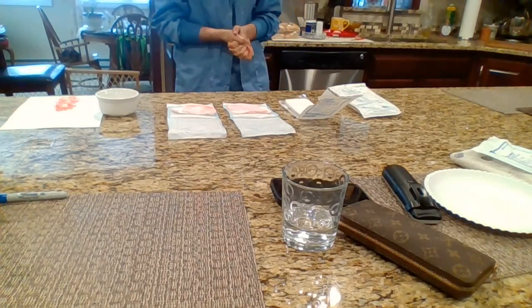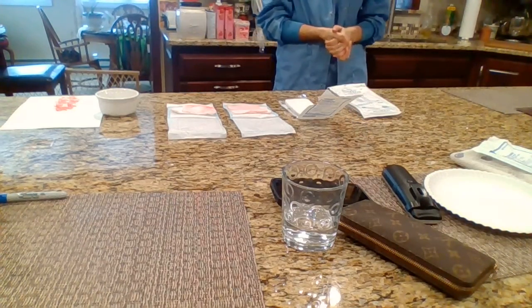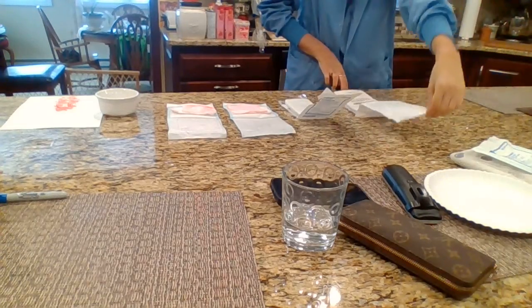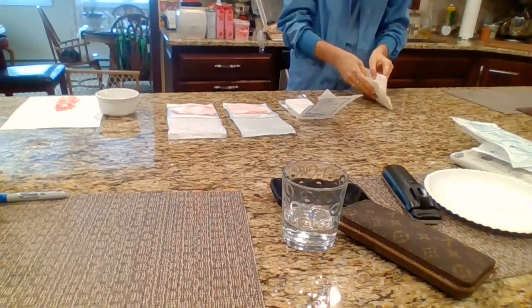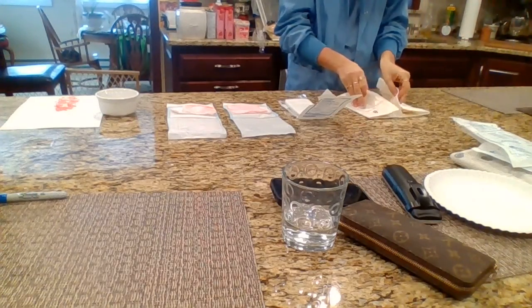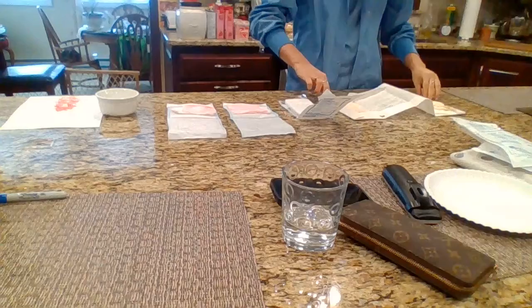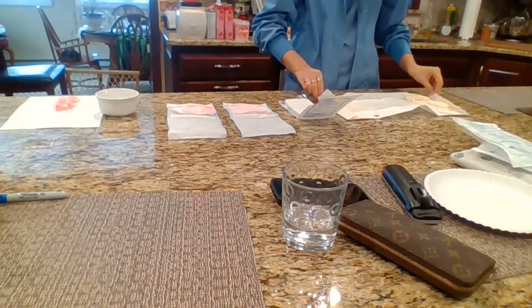Okay, so after that's done, I'm going to don my sterile gloves. So the first step is to fold down the 1-inch border.